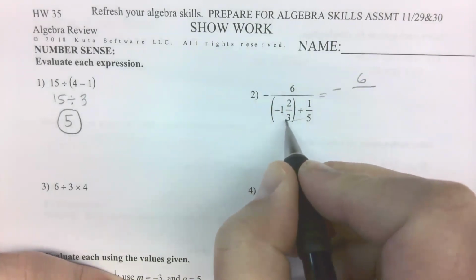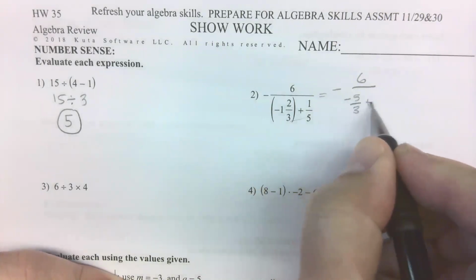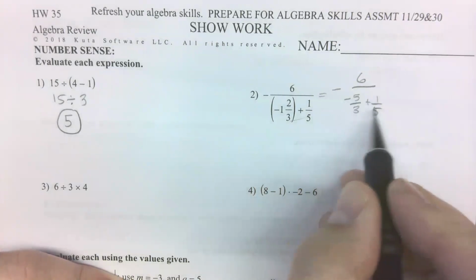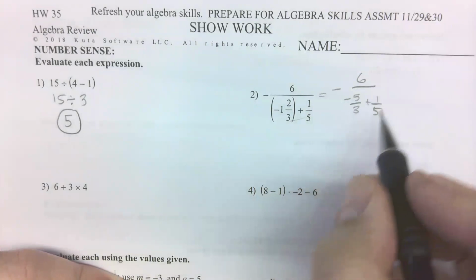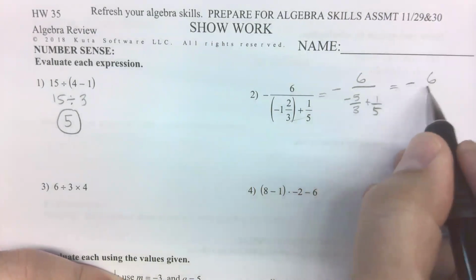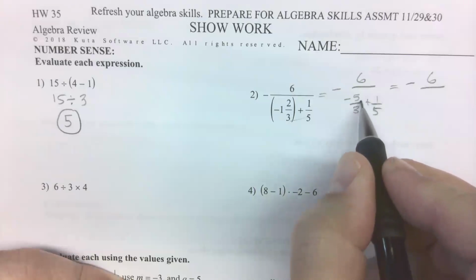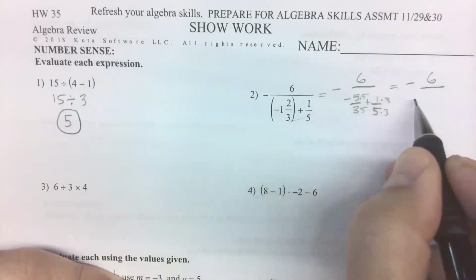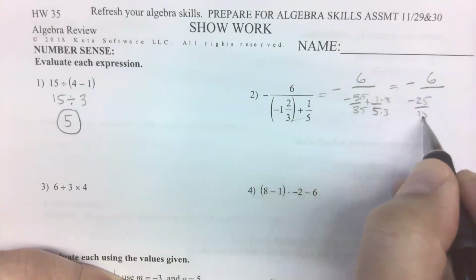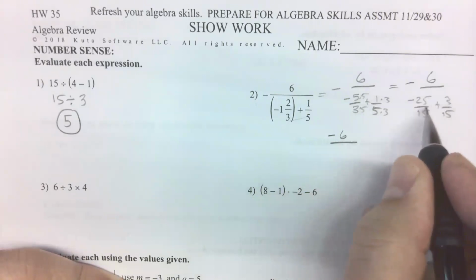So negative 1 and 2 thirds is the same as negative 5 thirds plus 1/5. But now I'm combining two fractions that have different denominators. I need to get them to be a common denominator. So this is negative 6 over the common denominator for 5 and 3, which is 15. So I'll multiply this one by 5 over 5 and this one by 3 over 3, giving me negative 25/15 plus 3/15.